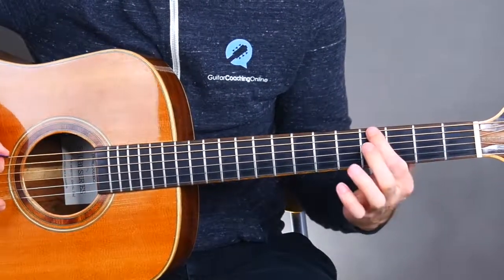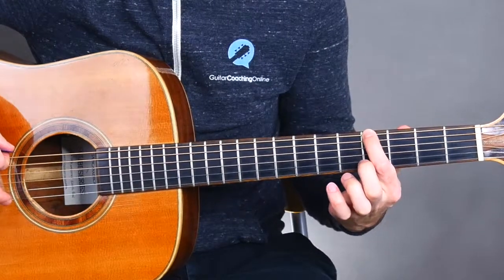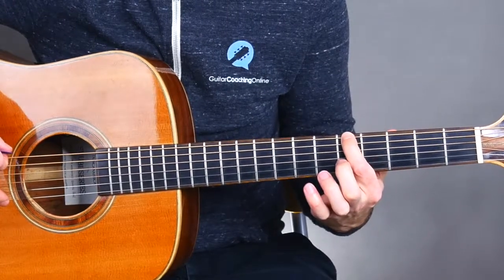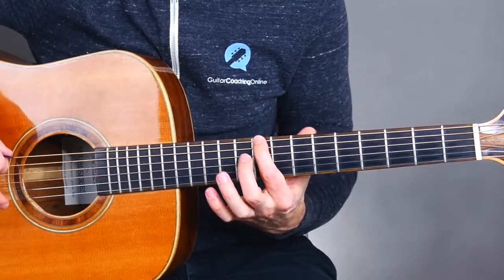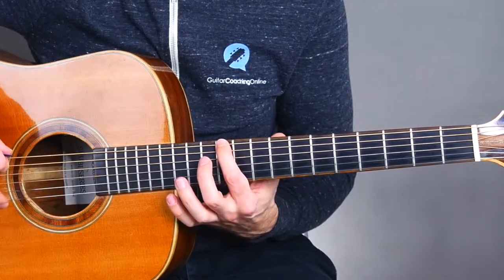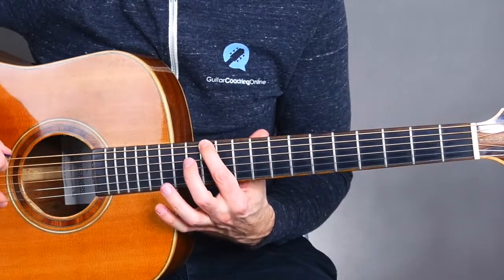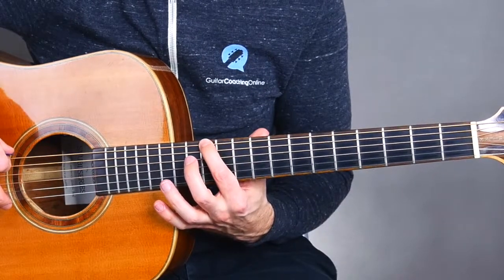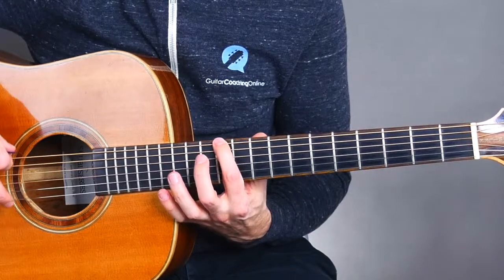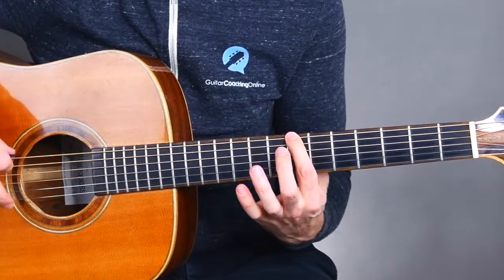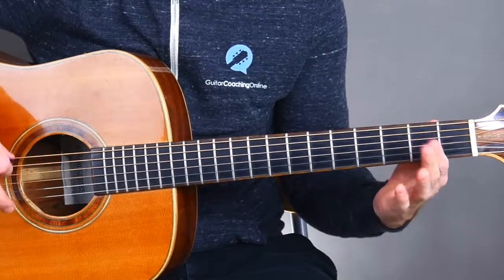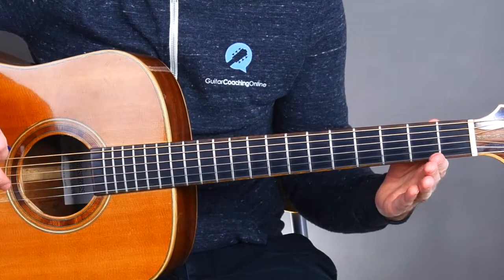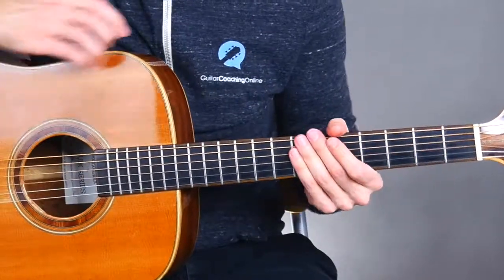Then another whole step, which is 2 frets, half step, 1 fret, whole step, 2 frets, whole step, half step. All right, and you could even do it backwards if you wanted to. So ascending or descending.